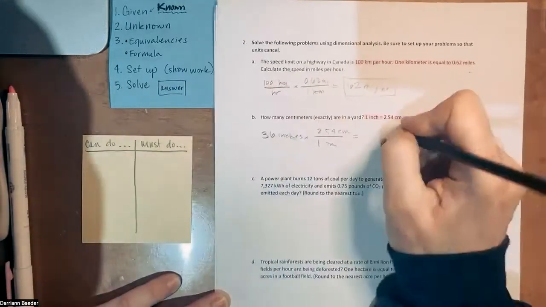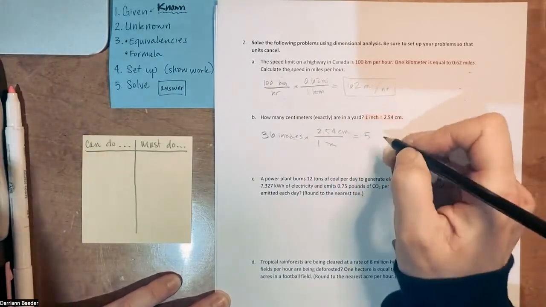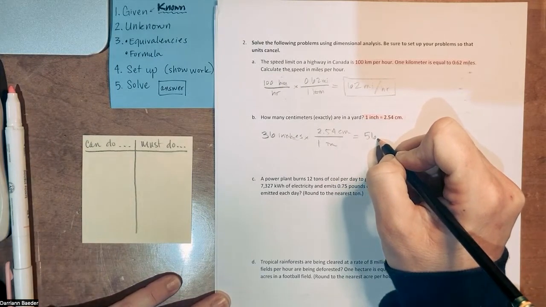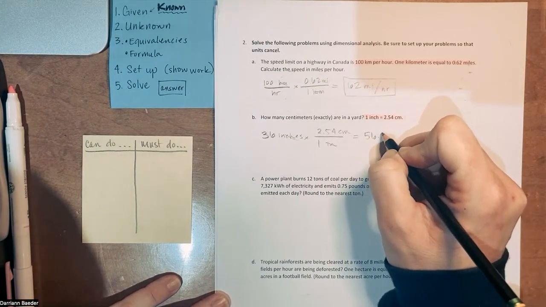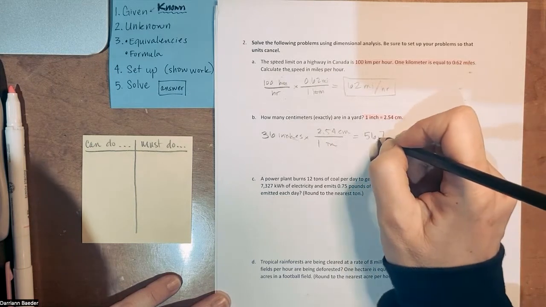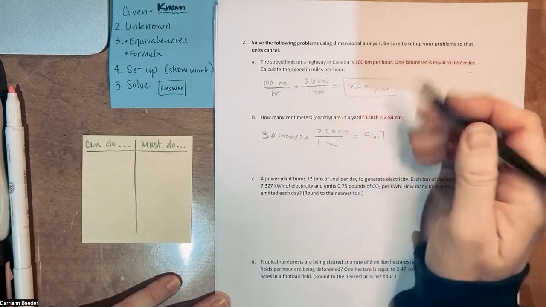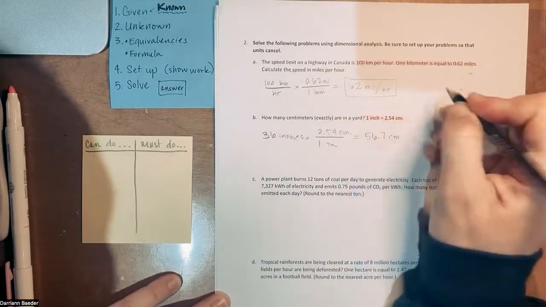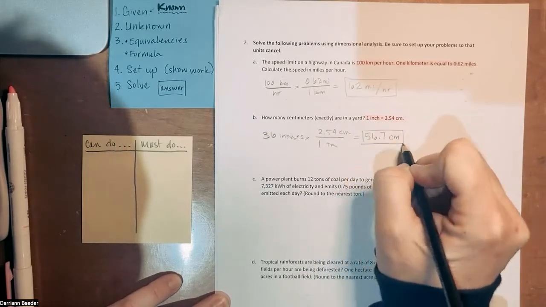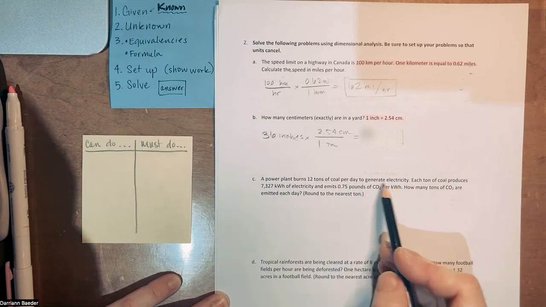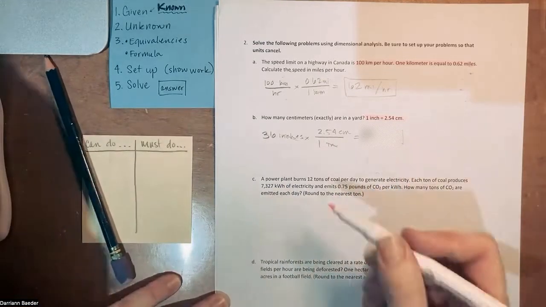Ooh, 91.44. We got 3 sig figs there. Oh, we have to talk about that. We got to talk about sig figs. All right. Boom, boom, boom.